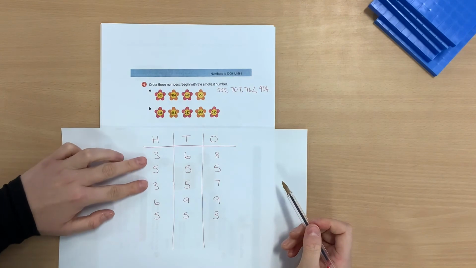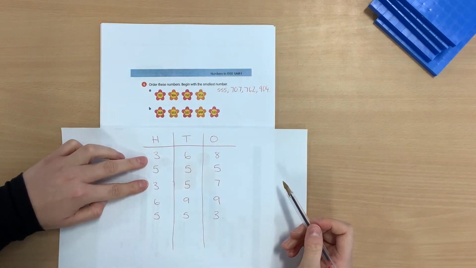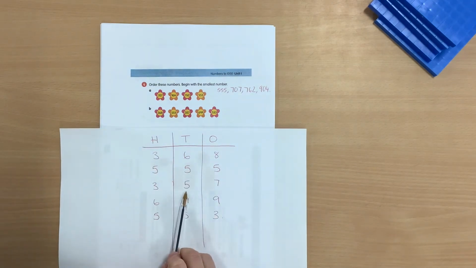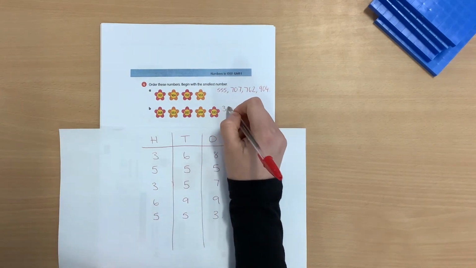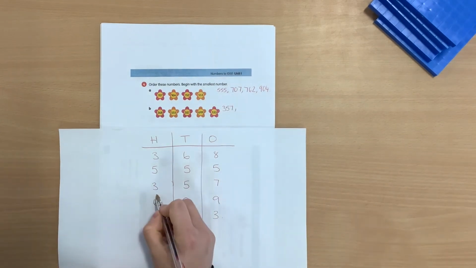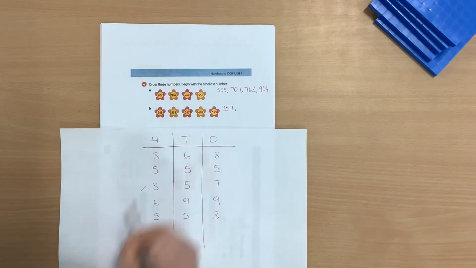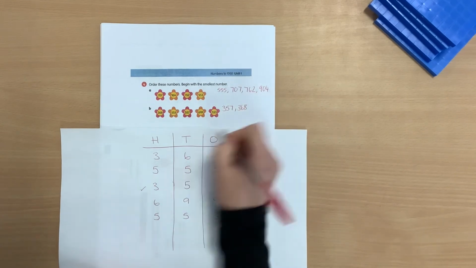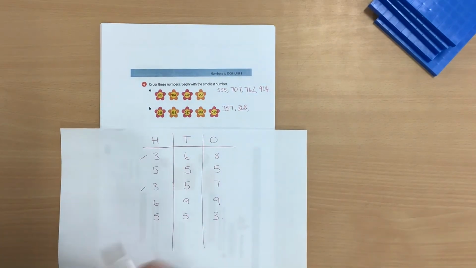And I can see that I've got 2 that are at 300. That's my smallest number. So now I'm going to look to my tens column for my next smallest number. And here I've got 5 tens, which is smaller than 6 tens. So I know that 357 is my smallest number. Okay. I'm then going to go to my next 300, which is 368.